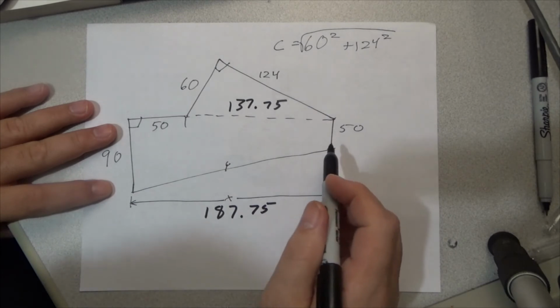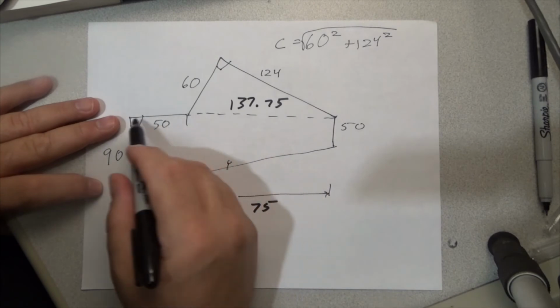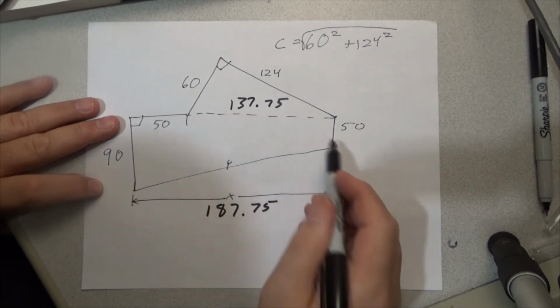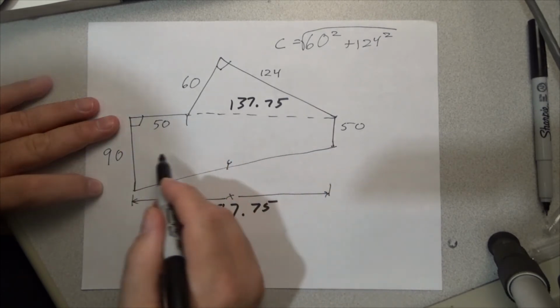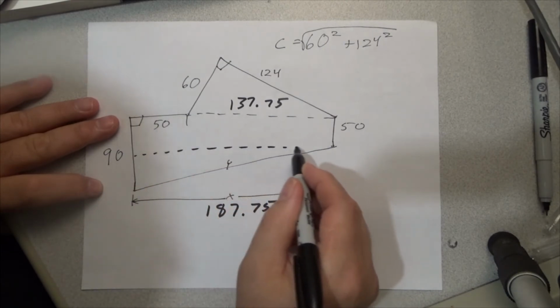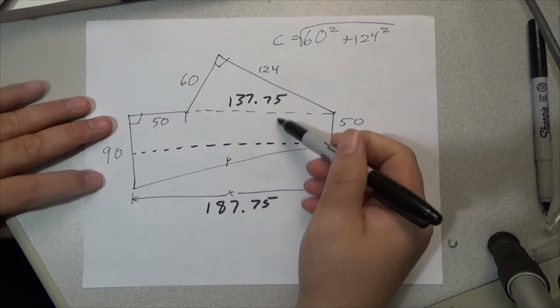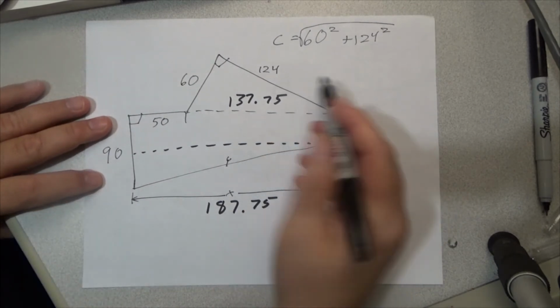Well, let's take a look at what we've got here. What if I drew a line parallel to this one from this point over to here? Right there. So this line is parallel to that one.